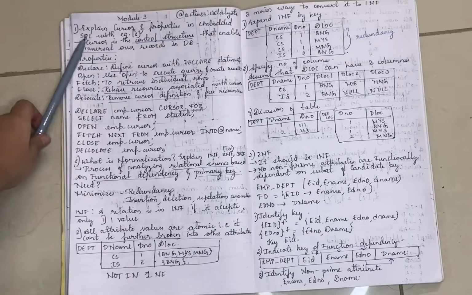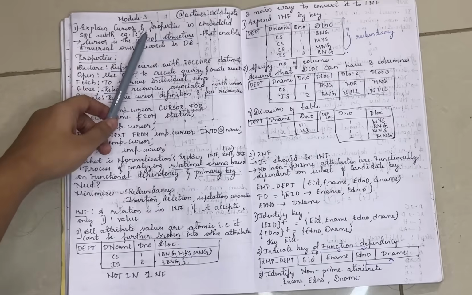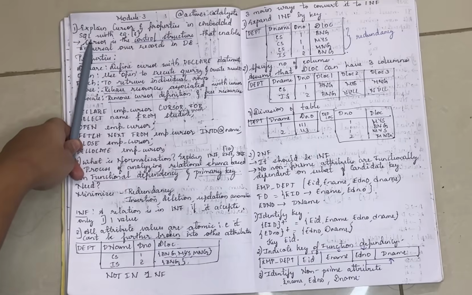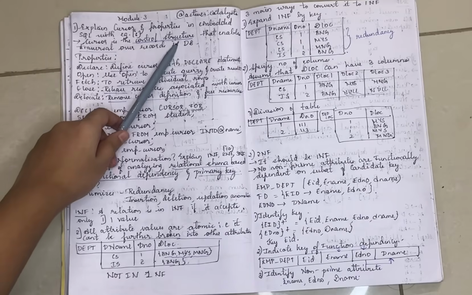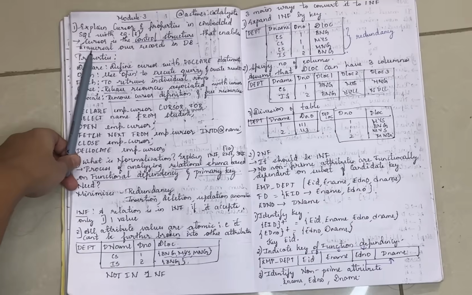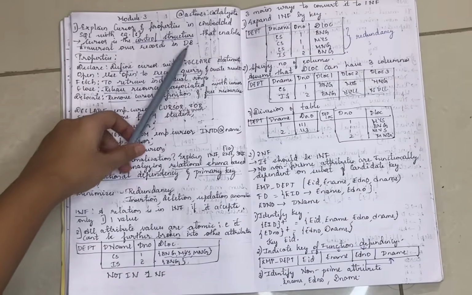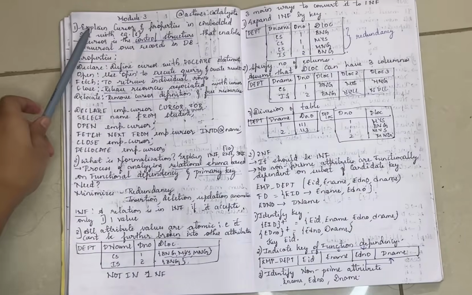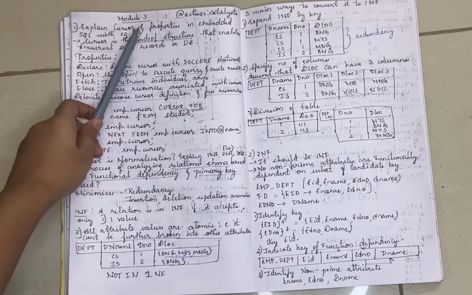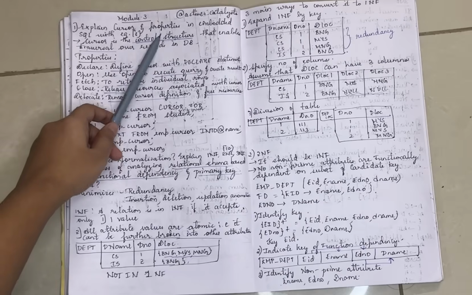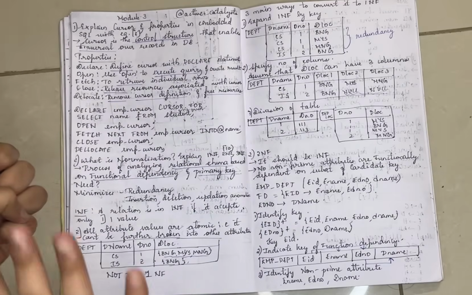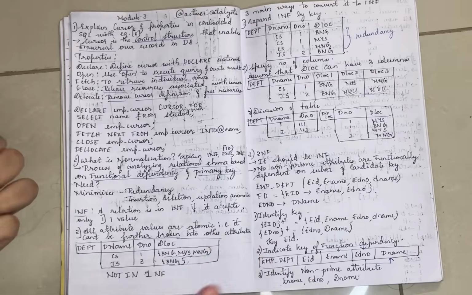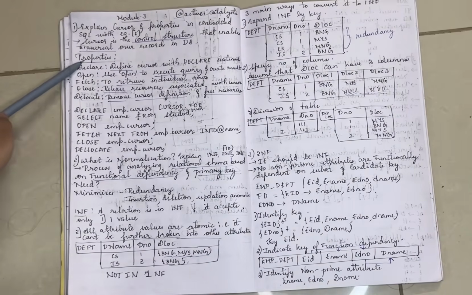So first question is, explain cursor and properties in embedded SQL. So simple. Cursor is a control structure that enables traversal over records in database. So remember, C cursor, and it is a control structure. It enables us to retrieve the data from one particular database. Simple, right?